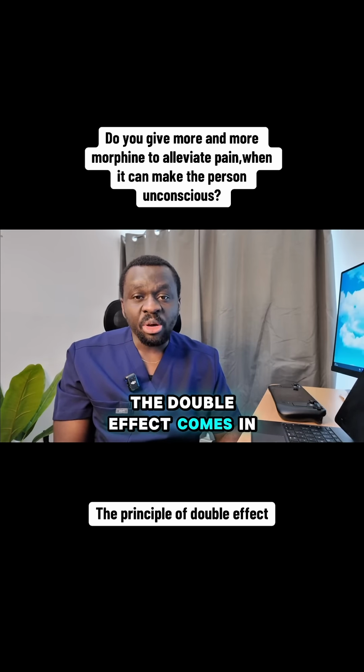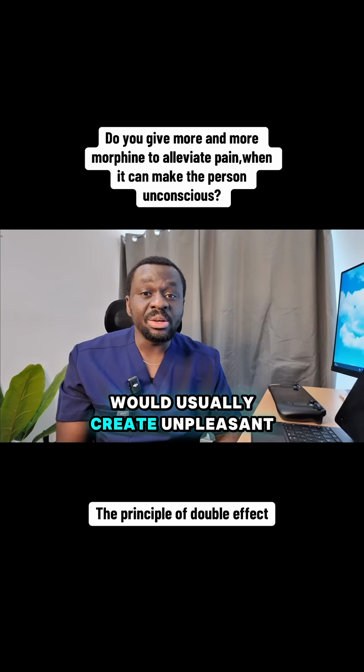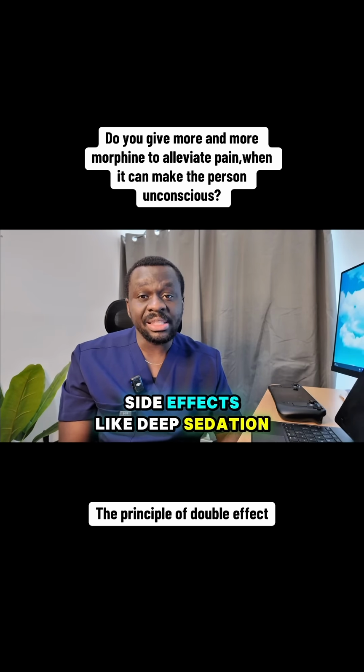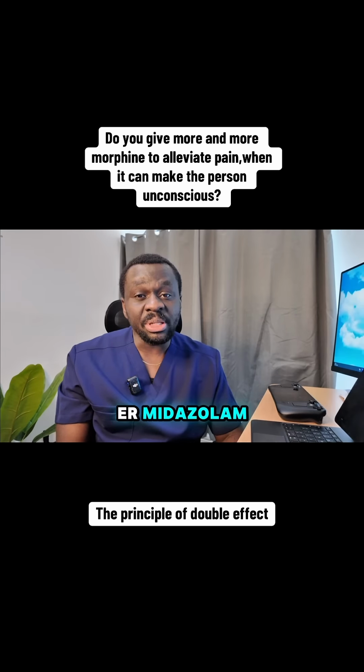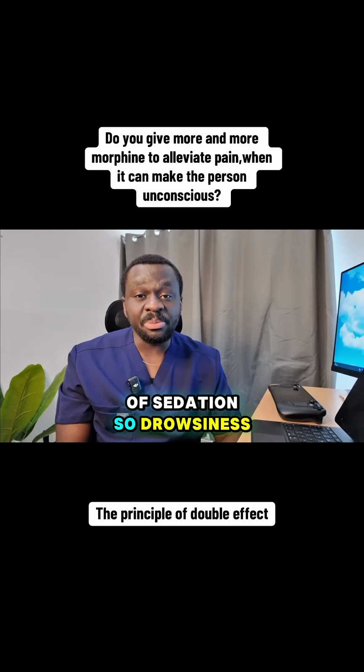The double effect comes in because a lot of these medications would usually create unpleasant side effects like deep sedation. So morphine, levomepromazine, midazolam, these kinds of medications have the side effect of sedation, drowsiness.